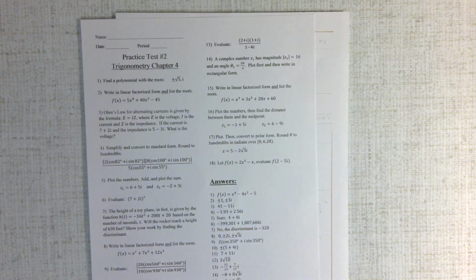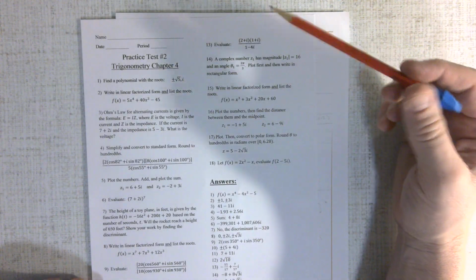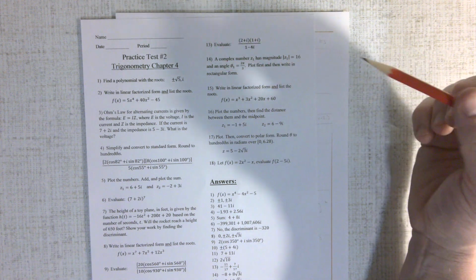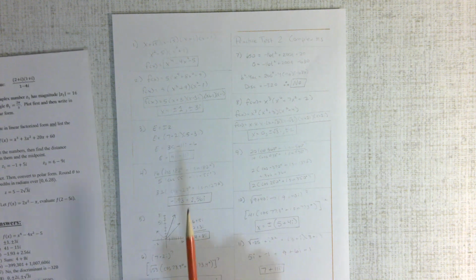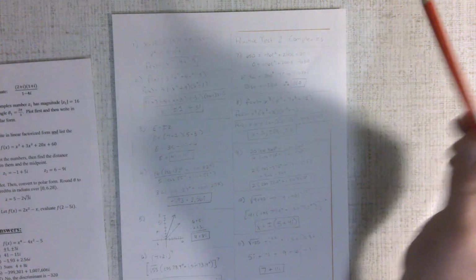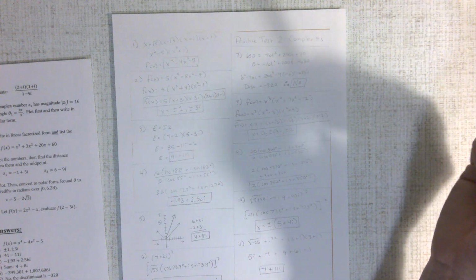I'm going to go over practice test 2 with you. The test is posted in the classroom and so is the answer key. Sorry about the light copy here, but this is all I have here. There's an actual copy of it in the classroom.